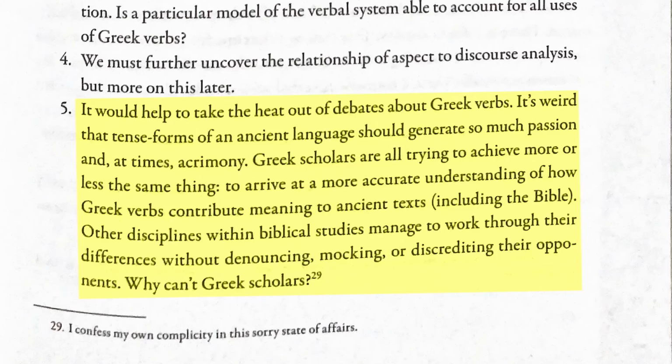He says, "It would help to take the heat out of debates around Greek verbs. It's weird that tense forms of an ancient language should generate so much passion and, at times, acrimony. Greek scholars are all trying to achieve more or less the same thing, to arrive at a more accurate understanding of how Greek verbs contribute meaning to ancient texts, including the Bible.